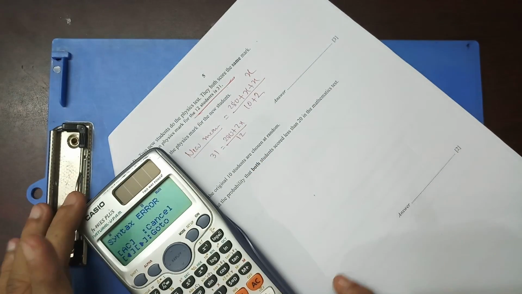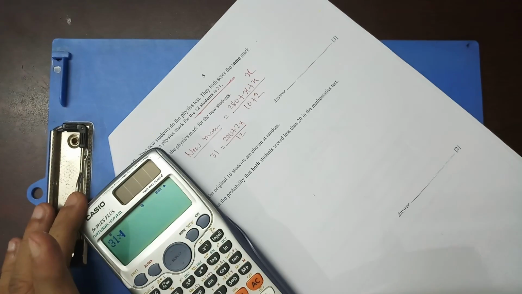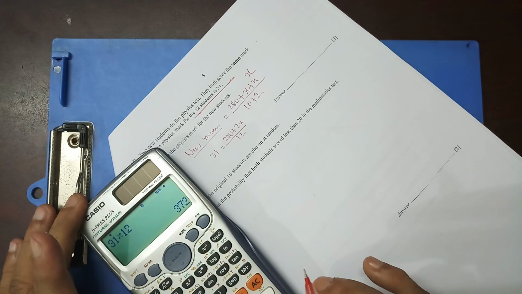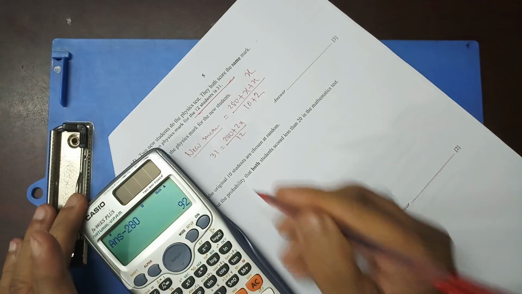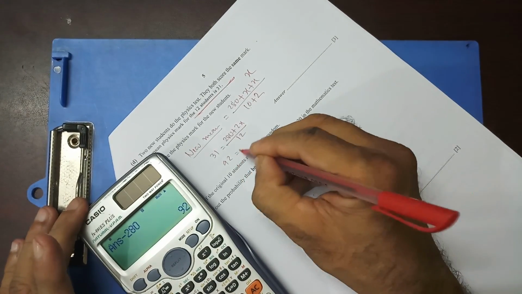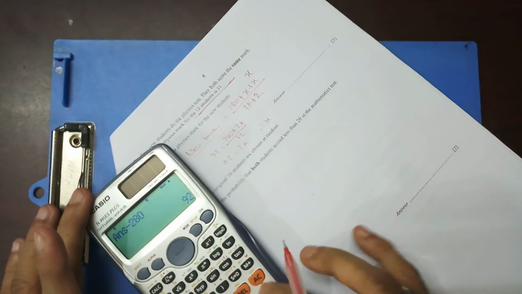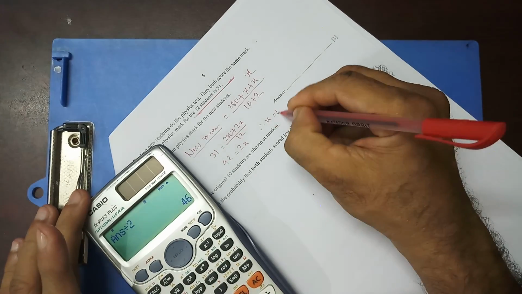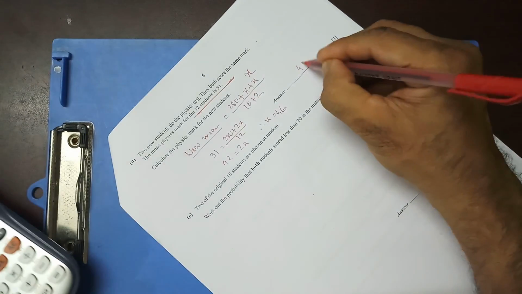If I calculate that, 31 times 12, that's going to give me 372, minus 280. So that's 92 equal to 2x. Therefore, x equals 46. So each of them gets 46 marks.